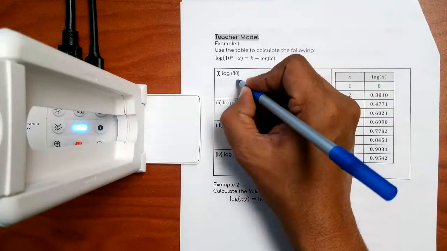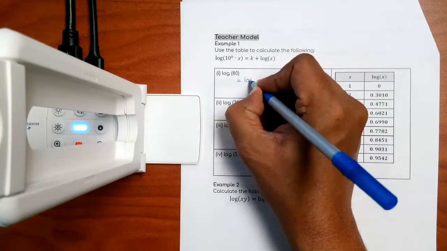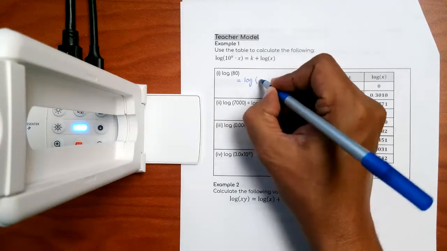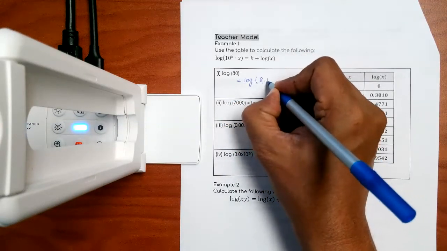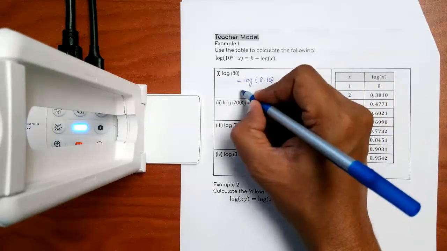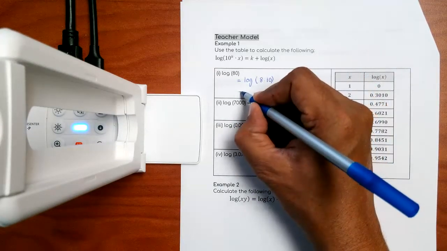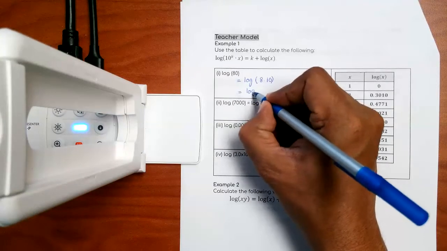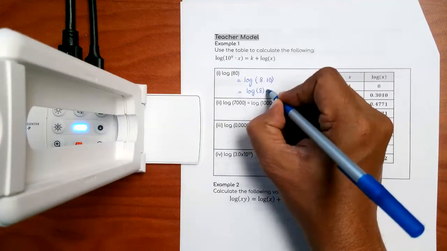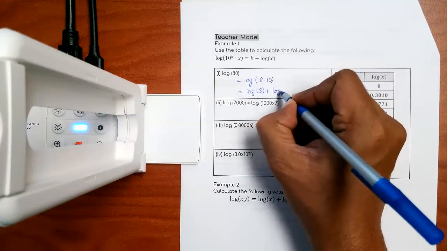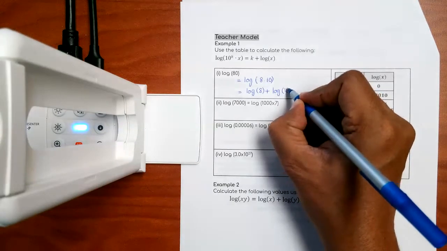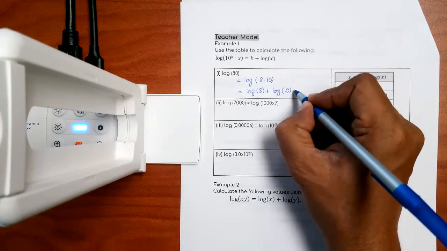What I will do is simply write log of 80 as log of 8 times 10, and then I can split this as log of 8 plus log of 10 exponent 1, so it's going to be 1.